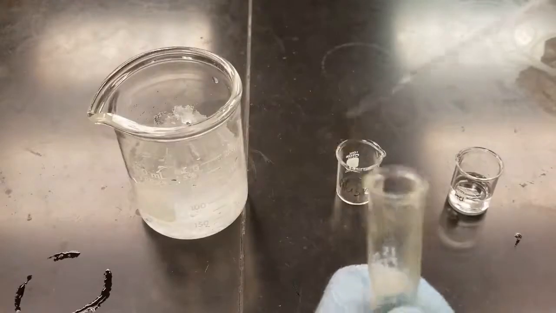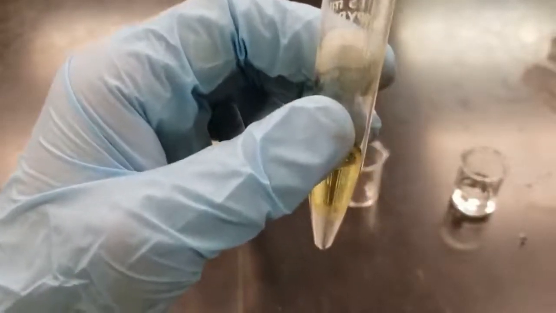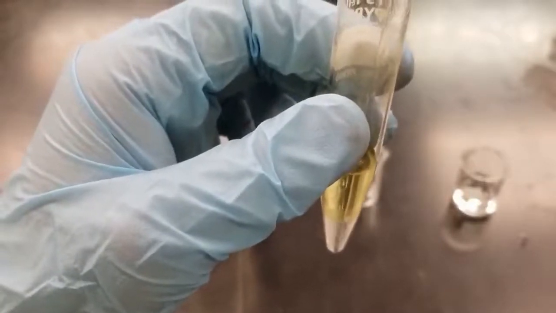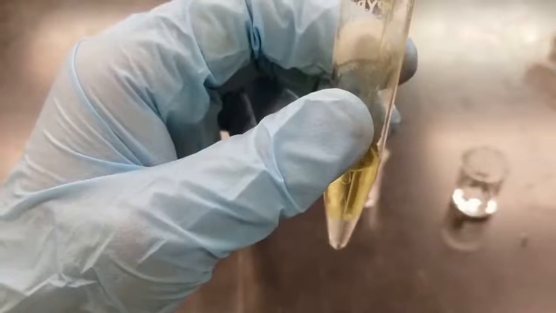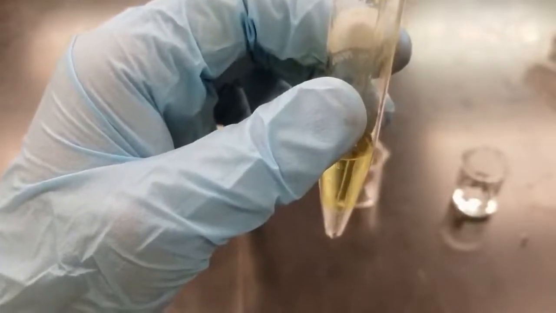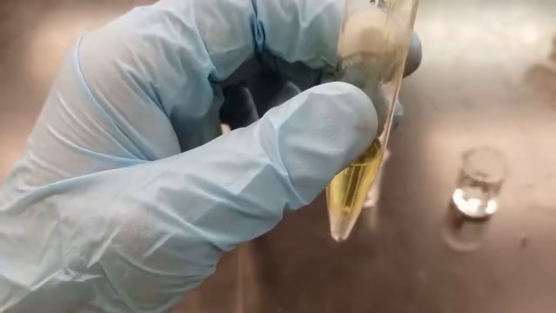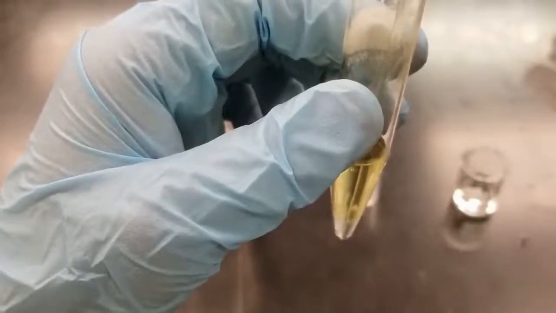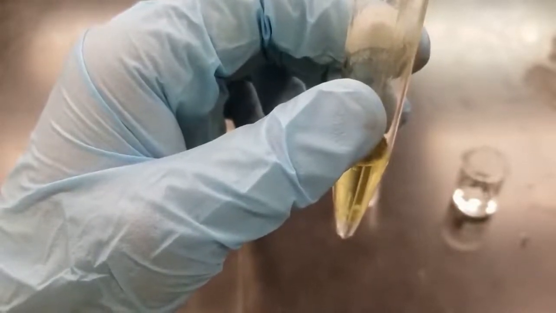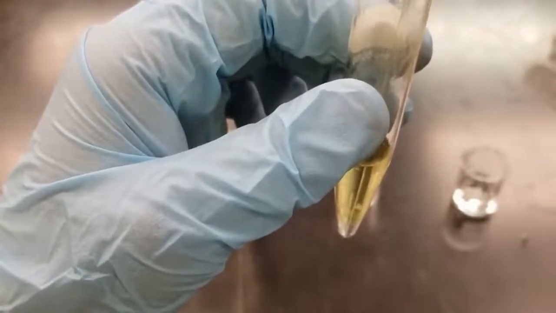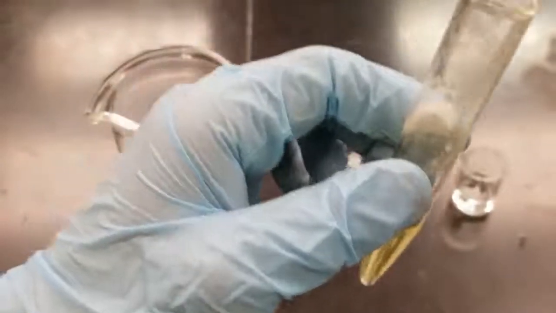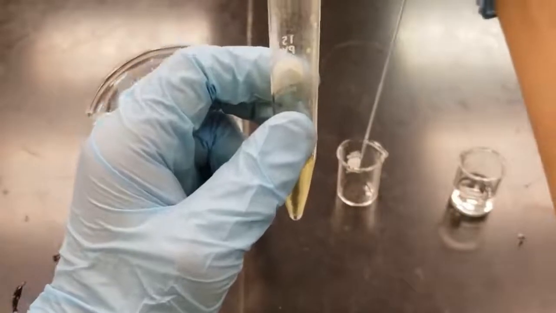Use your filter pipette to go ahead and remove the aqueous layer. Put it in this little beaker that I've labeled wash.